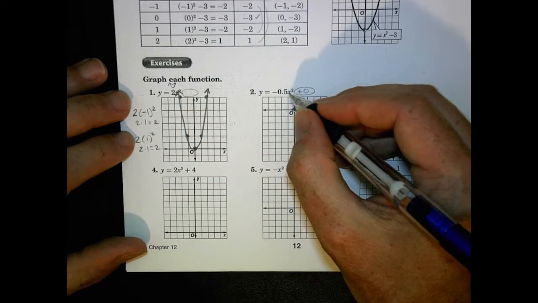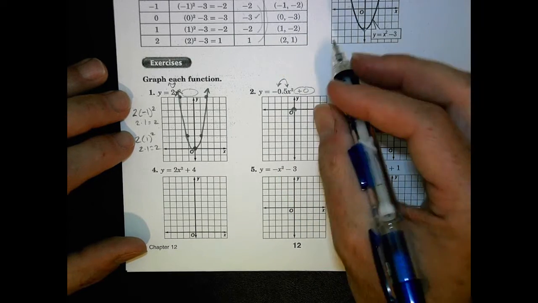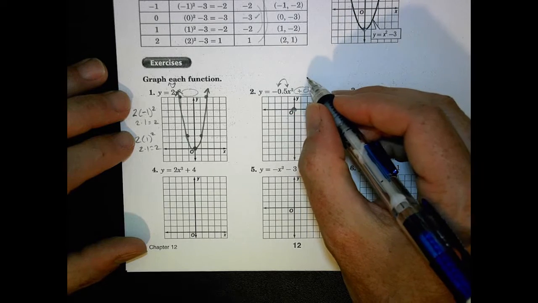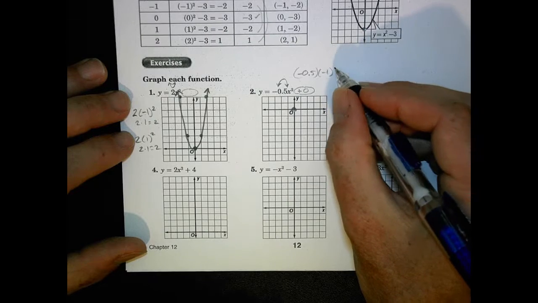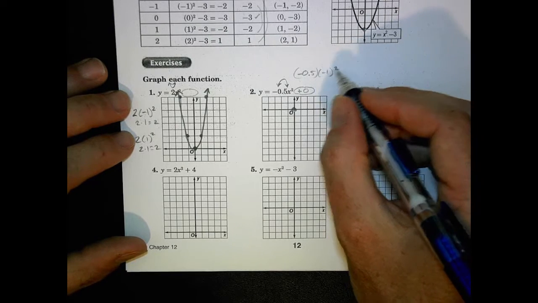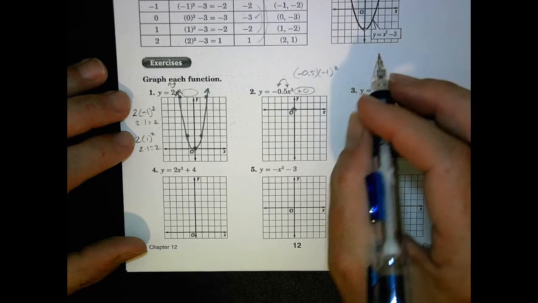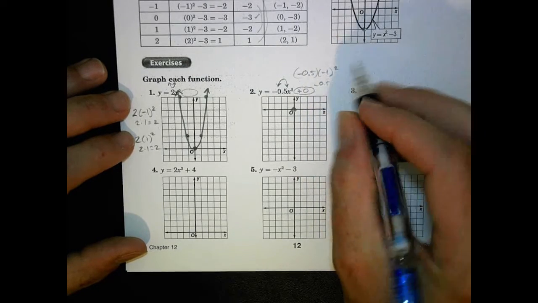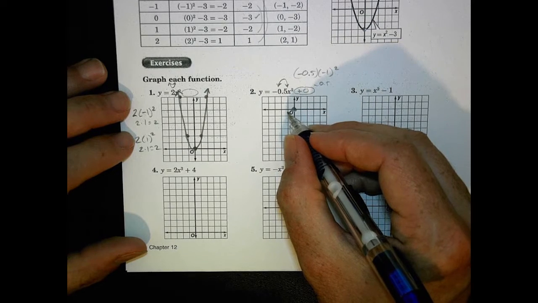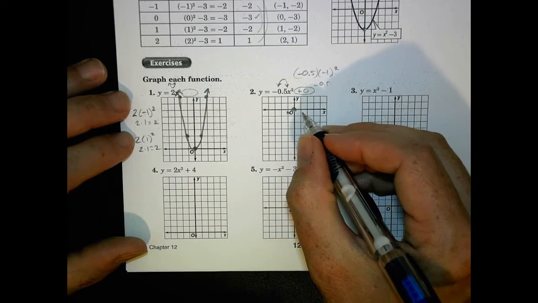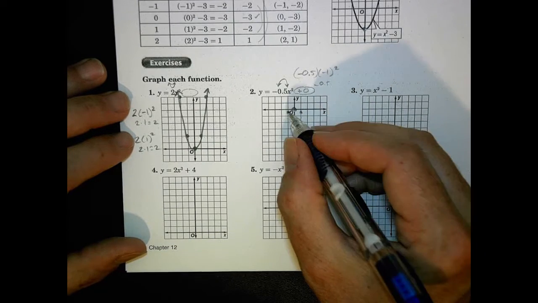Because it's a negative in front of the x squared, we know it's going to be curving down, like so. So let's plug in a negative 1. So a negative 0.5 times negative 1 squared. Negative 1 squared is going to be simply 1. 1 times negative 0.5 is going to be negative 0.5. So at negative 1, we are going to be at negative 0.5. So about negative and a half right there, which means that positive 1 will also be at about negative 0.5.